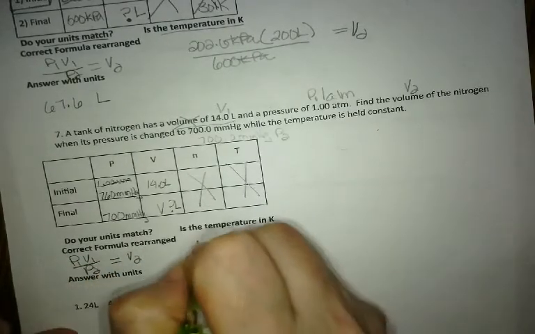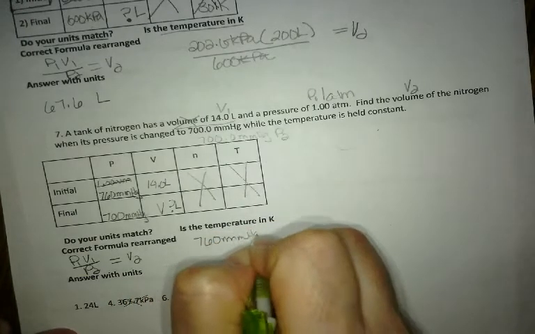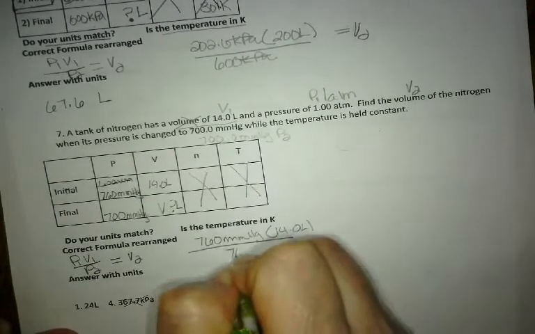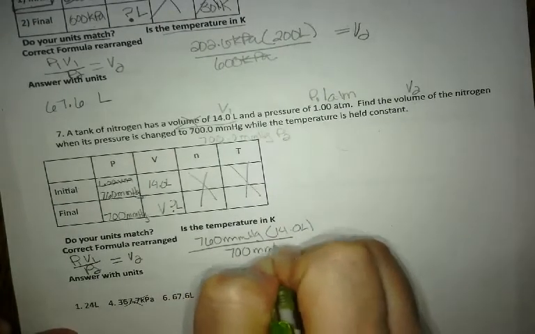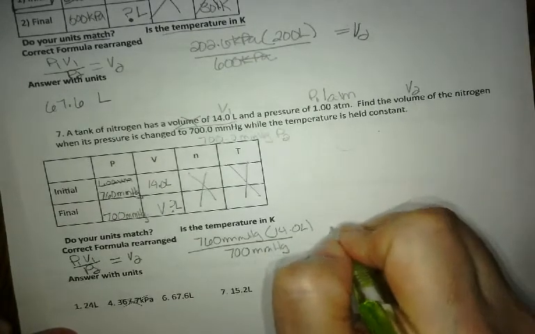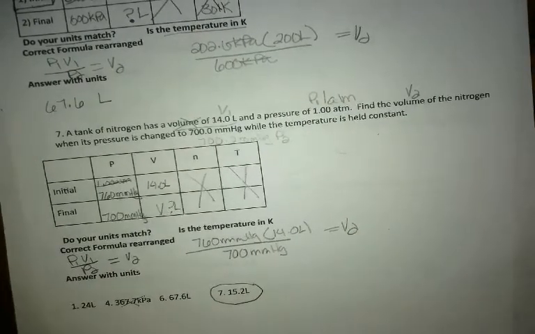We're going to plug in our numbers, which is 760 millimeters of mercury times 14 liters divided by 700 millimeters of mercury equals our V2.